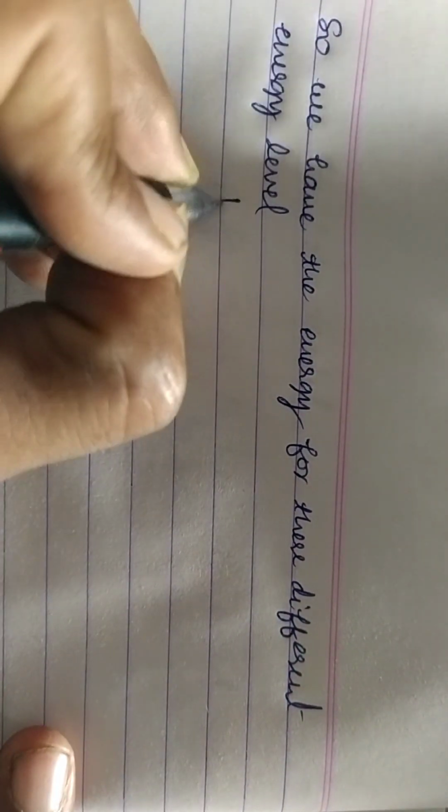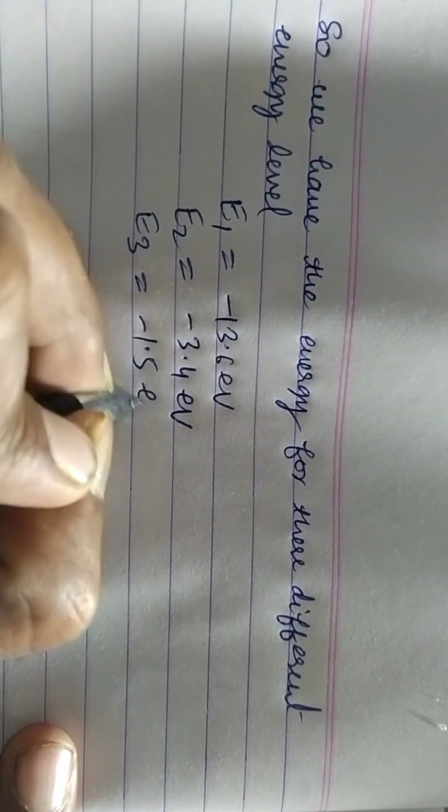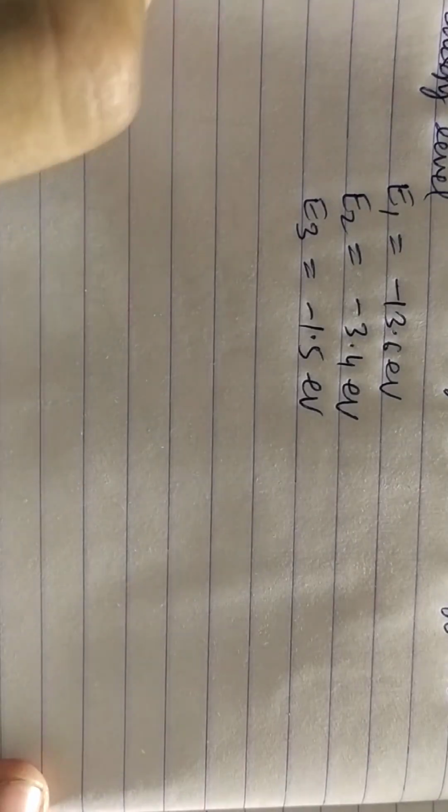We also came to know the energy of these levels, which is E1 is equals to minus 13.6 electron volt, E2 is equals to minus 3.4 electron volt, E3 is equals to minus 1.5 electron volt. So energy is quantized. एनर्जी क्वांटाइज्ड हो चुकी है, क्वांटम आ चुका.